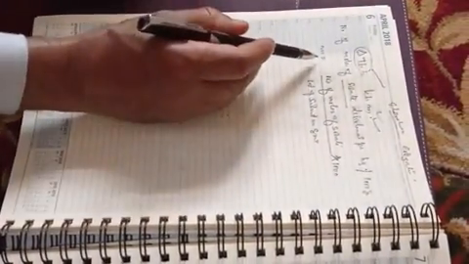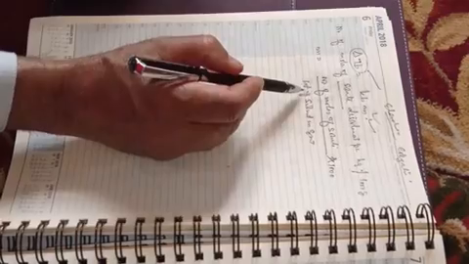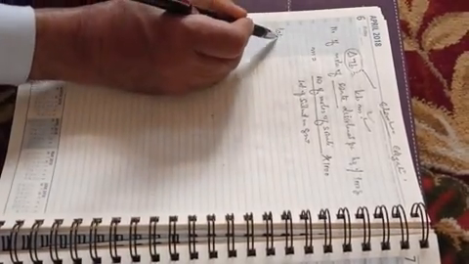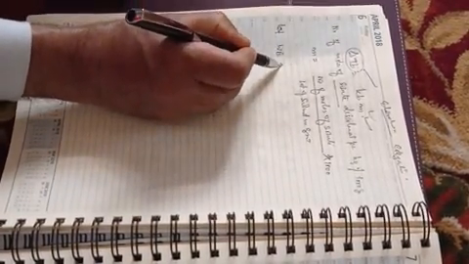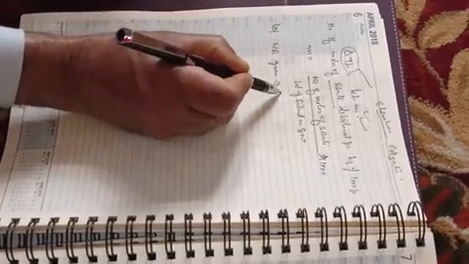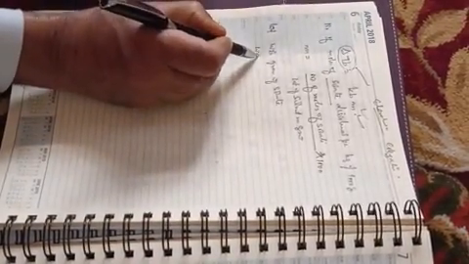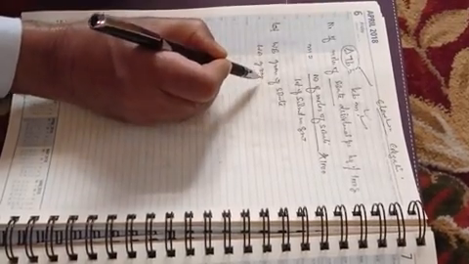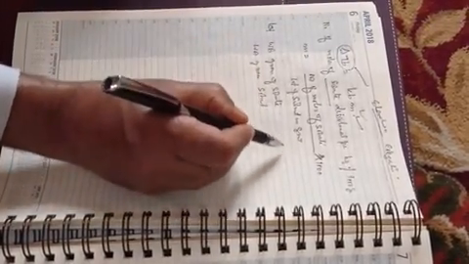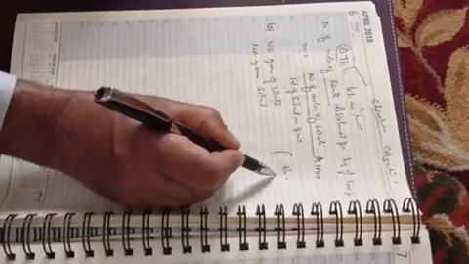Now molality is the number of moles of solute divided by weight of solvent. Let Wb grams of solute be dissolved in Wa grams of solvent. I have taken B as solute and A as solvent.